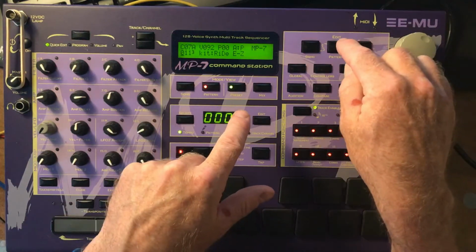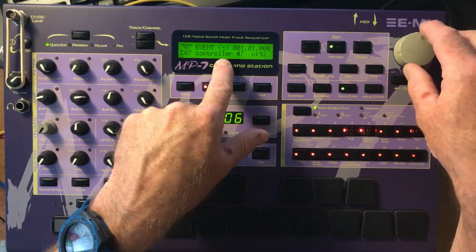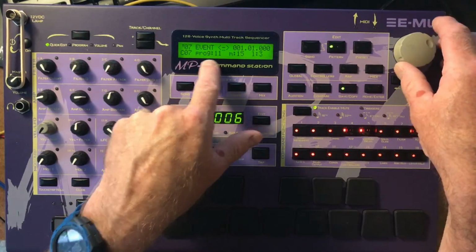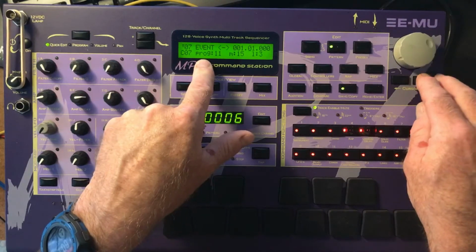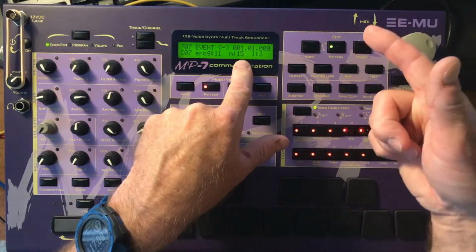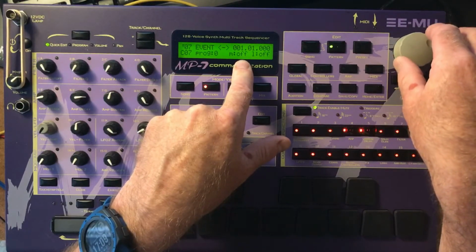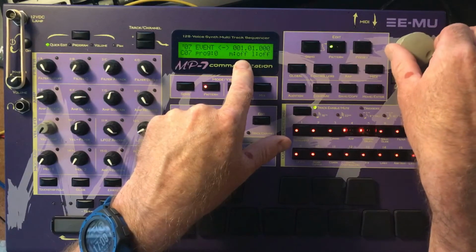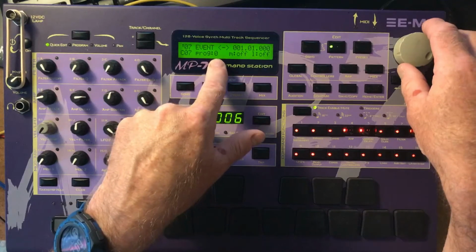Go back to here, go back to event, turn it until I get this program, and that'll change the preset. So I can actually skip through to the program 0.